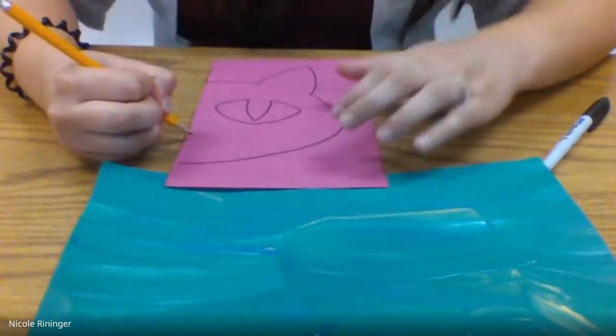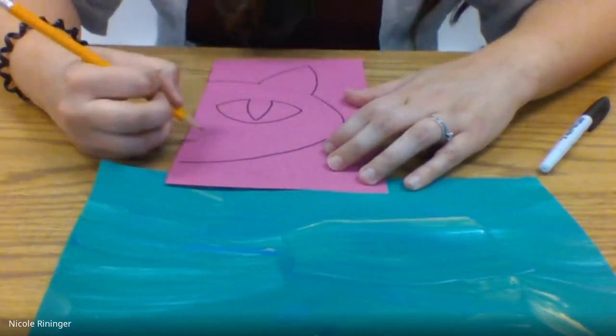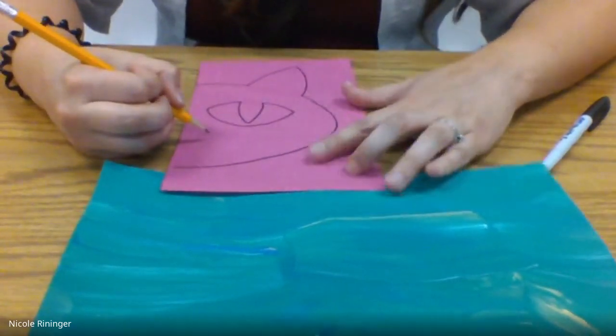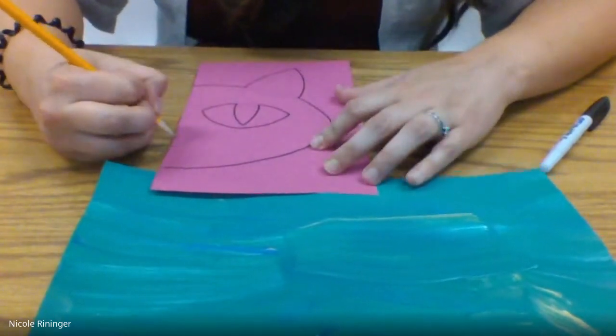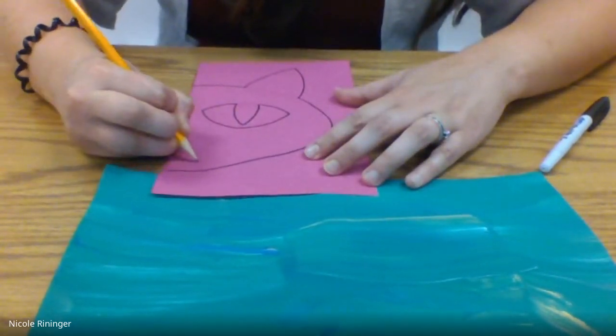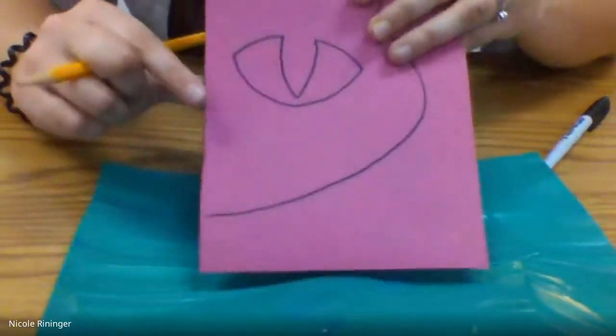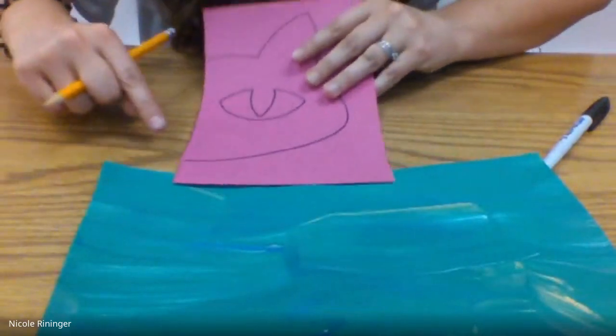Now, when I do the mouth, I'm not just going to draw a plain line. I have to bubble it out to make it a shape so that I can cut it out. So what I mean by that is I'm going to do my line down and up like a cat's mouth. I don't know if you can see that. Maybe you can see that a little bit better.